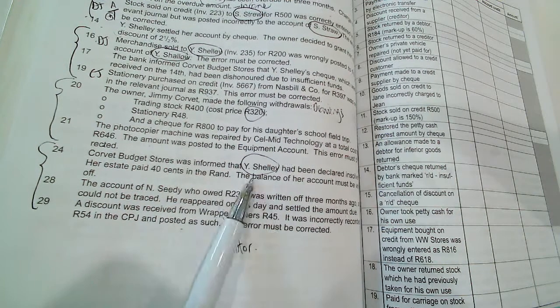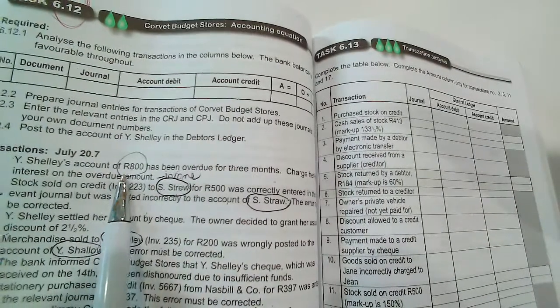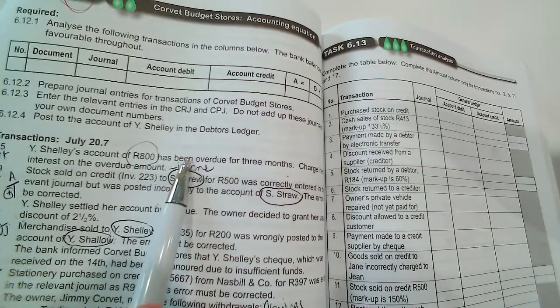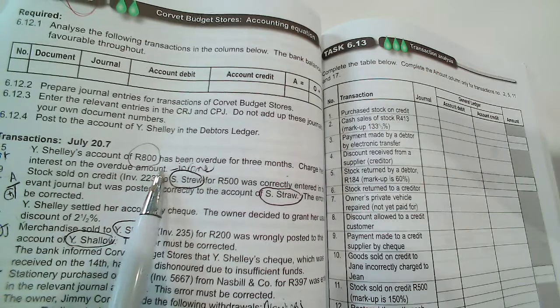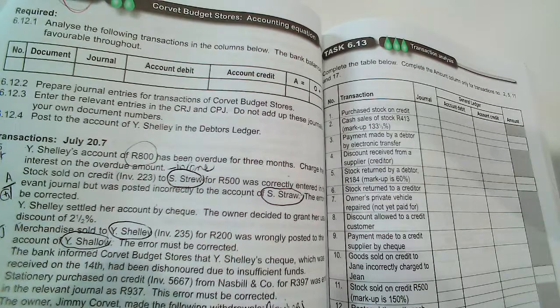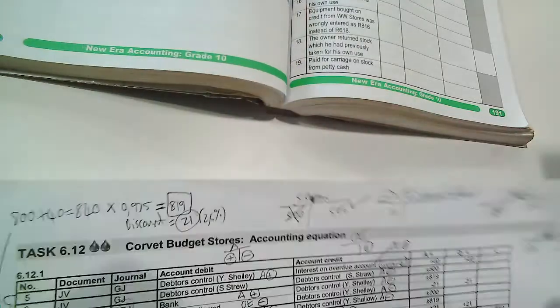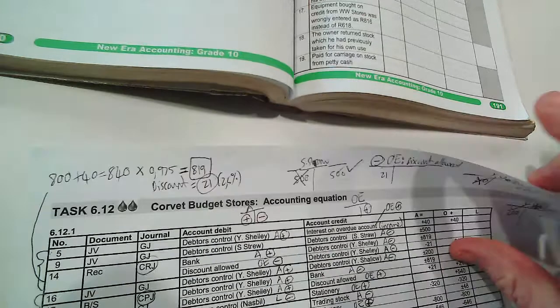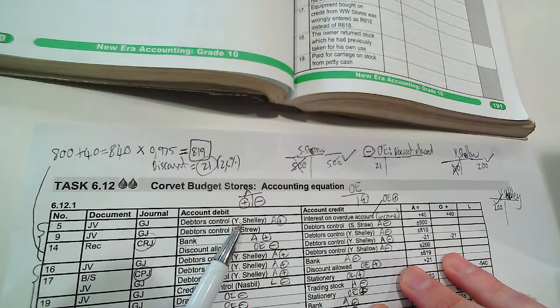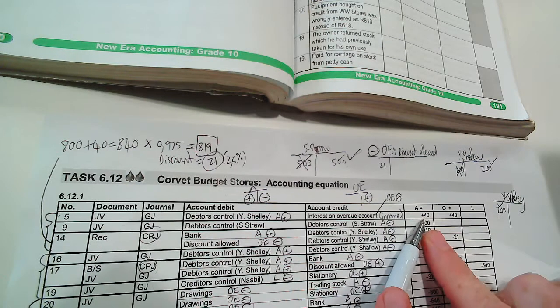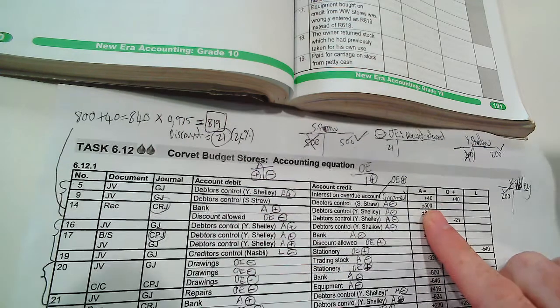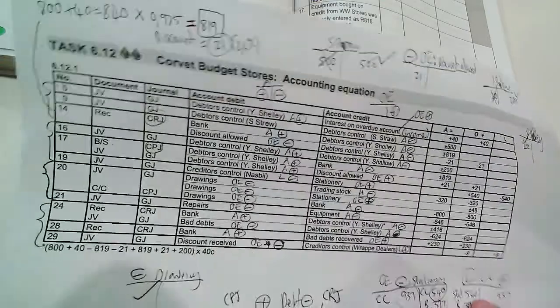Okay, so Shelley started in the beginning of the year. We started with 800 Rand and then 40 Rand overdue interest was added. If I look at the account, we've got the 800 Rand plus the 40, which increases, we're talking about debtors now, so it's 800 plus 40.